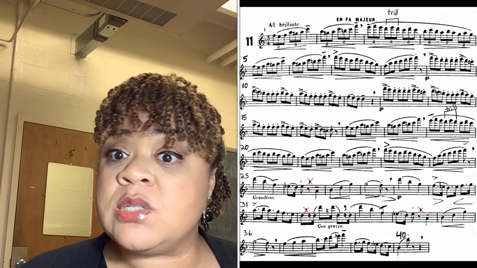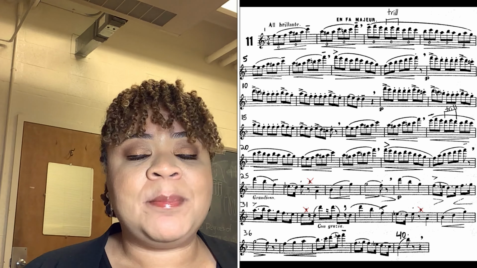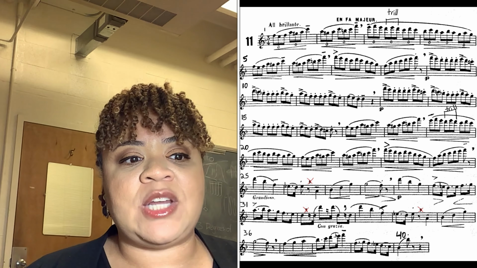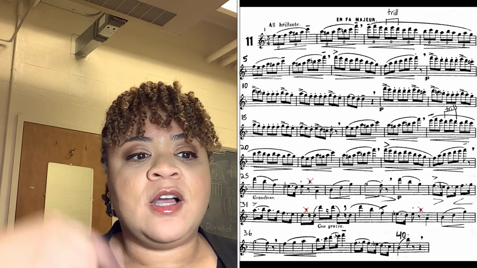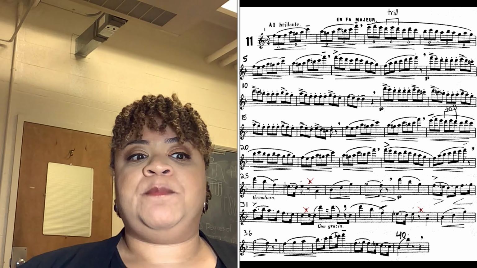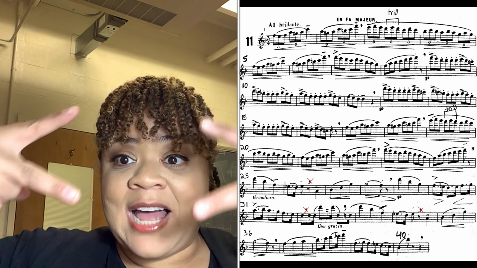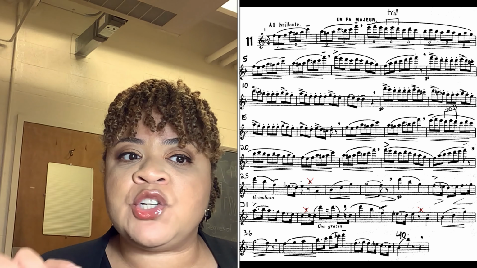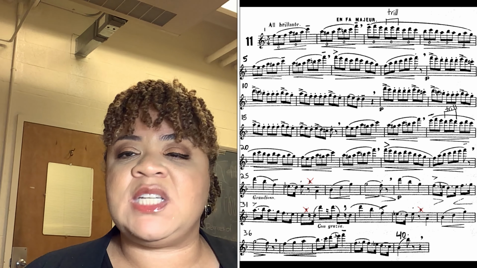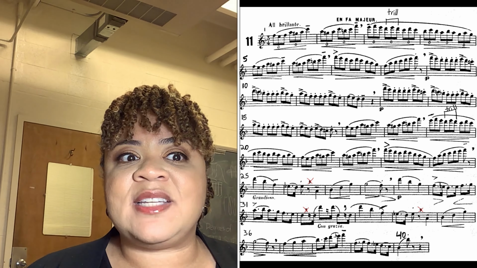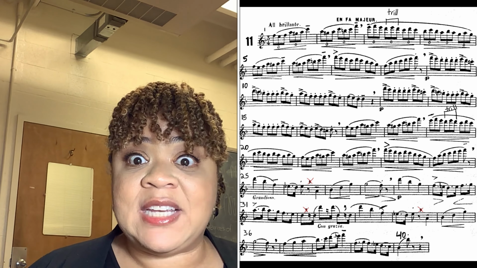The grandioso is a little bit different. It's more lyrical. But again, you want to keep this idea of the shape there. So in the grandioso, going to the low B flat, that would be the climax of the crescendo. So just make sure you're shaping, because you want us to be able to hear the line. Otherwise, it's random notes and we don't really know how they come together.